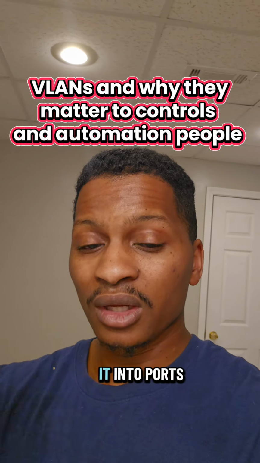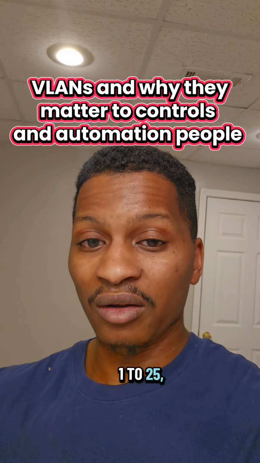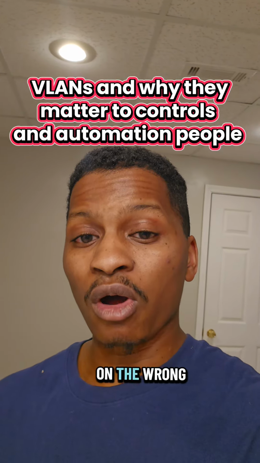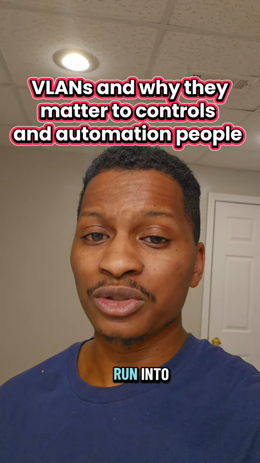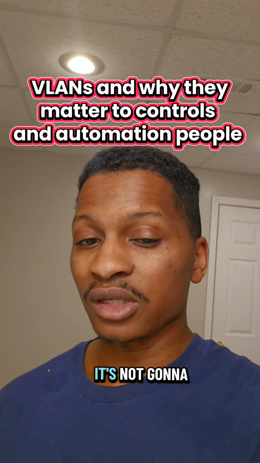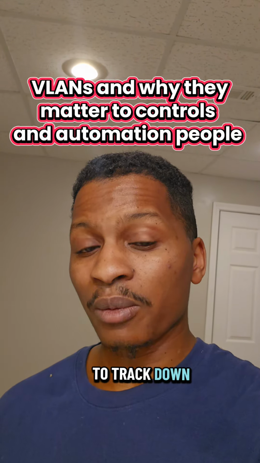Okay, so let's say I get a new BACnet BMS HVAC device for communications. If I plug it into ports 1 through 24, it's not going to work because it's on the wrong VLAN. So this is something you can run into when you're setting up a device for the first time. If you don't have the right VLAN configuration, it's not going to communicate. So they're hard to track down without a LinkRunner.